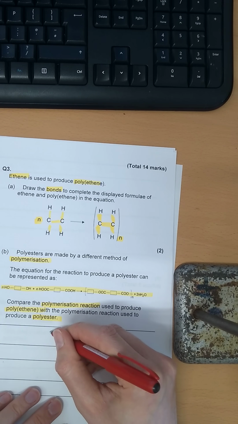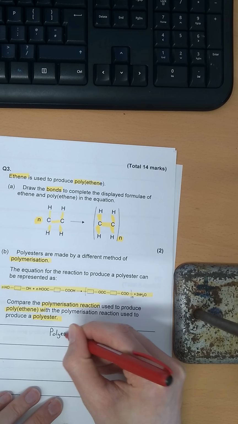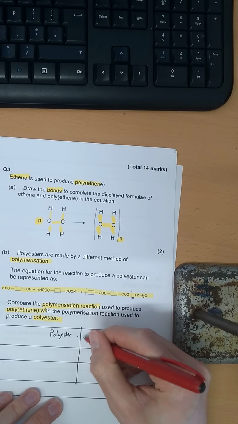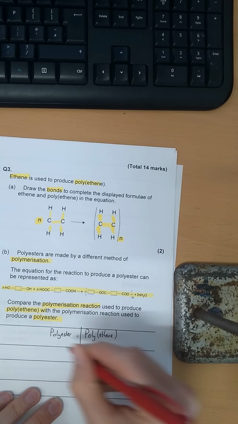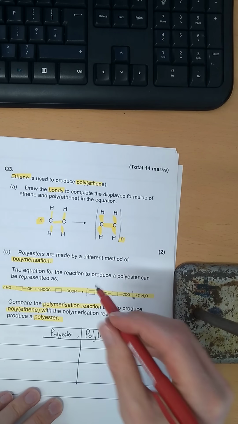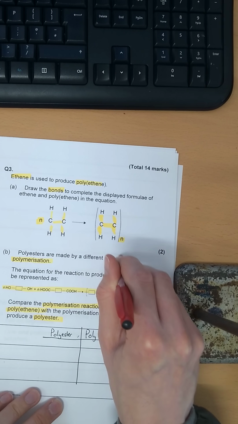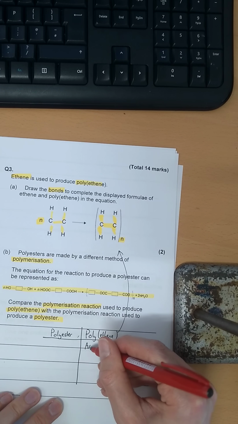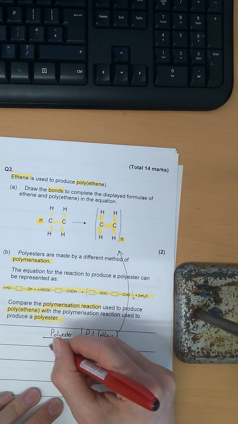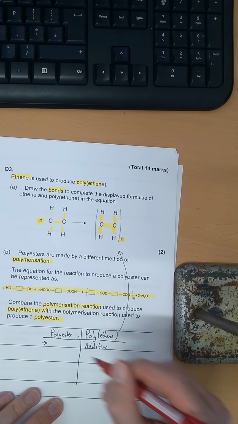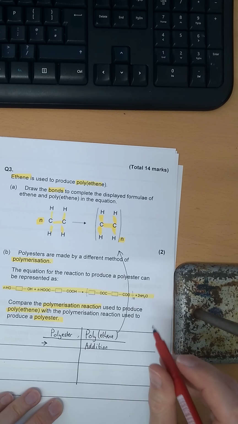So we've got polyester and polyethylene. Well, polyethylene's drawn above, and if we remember back, that's called addition polymerization, and therefore we just need to think of what's the other type of polymerization we've done.